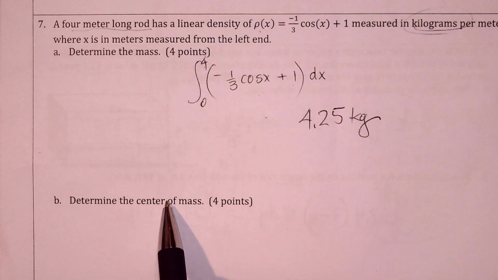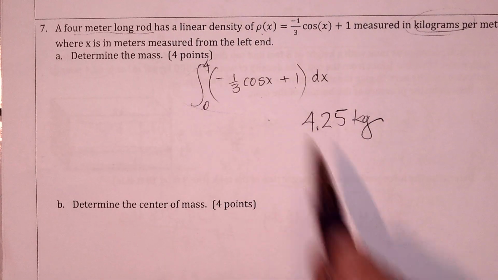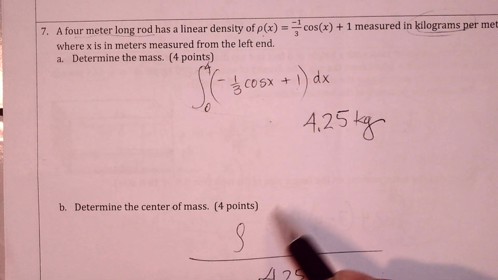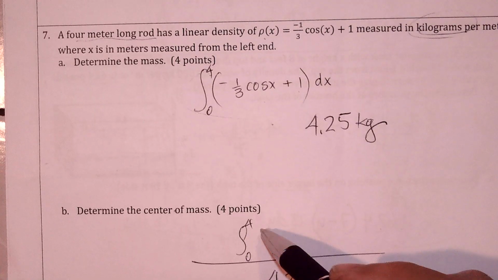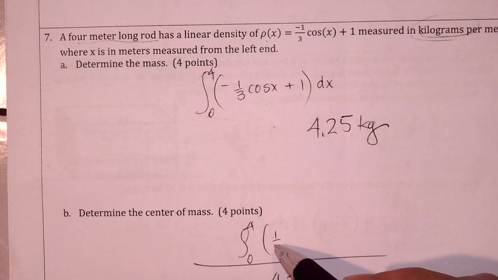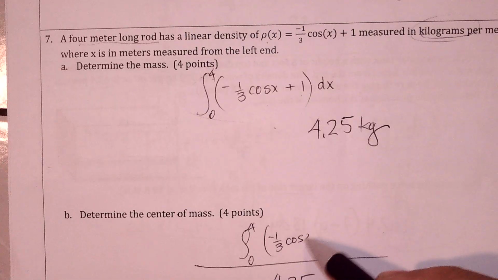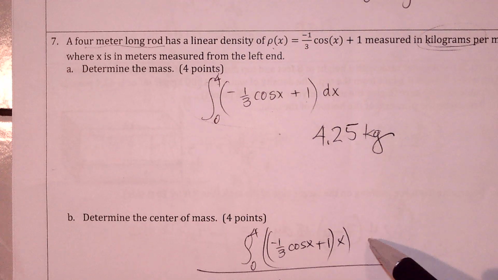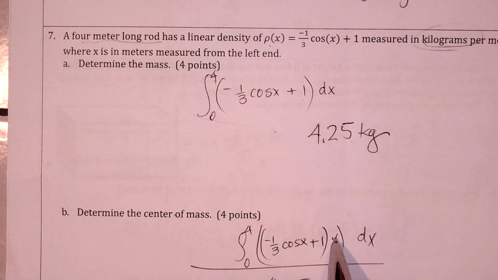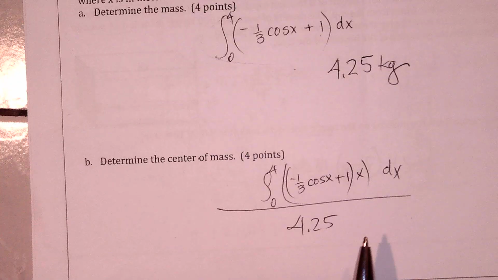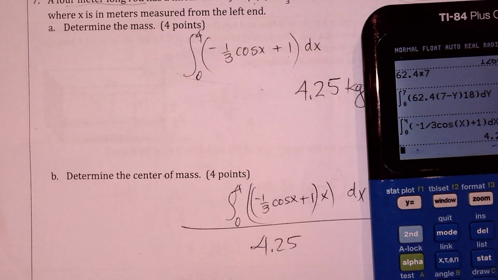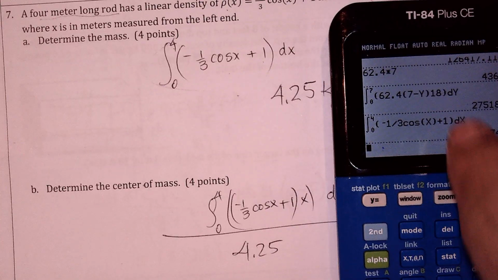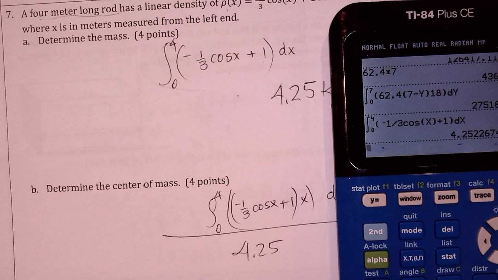Now the center of mass is this integral in the denominator, and in the numerator the same integral times x. So we get a torque. So I can do the same integral, just need to add an x times the inside.